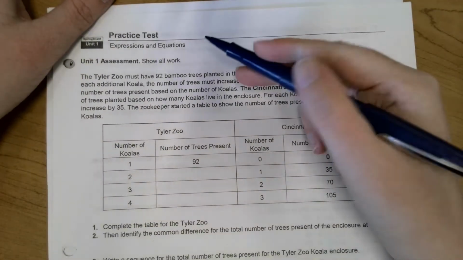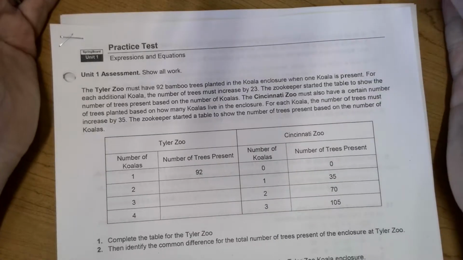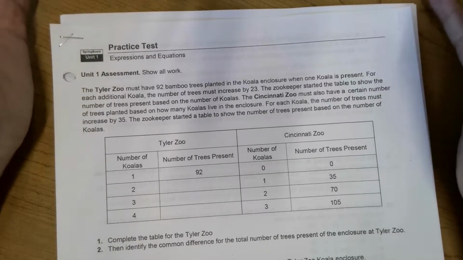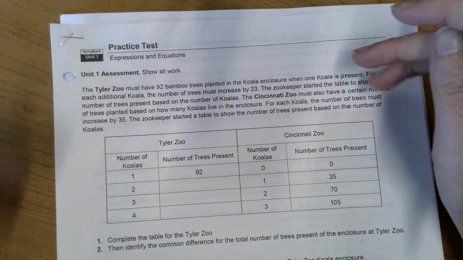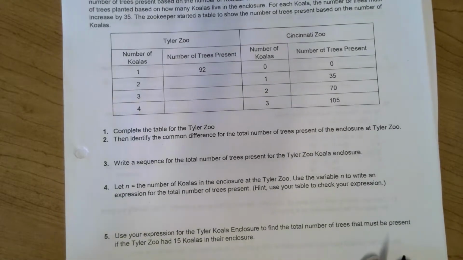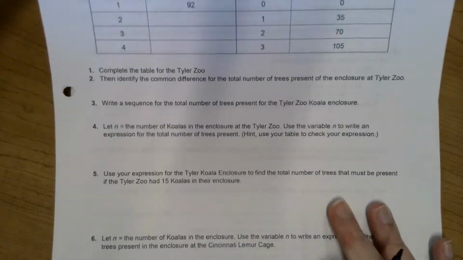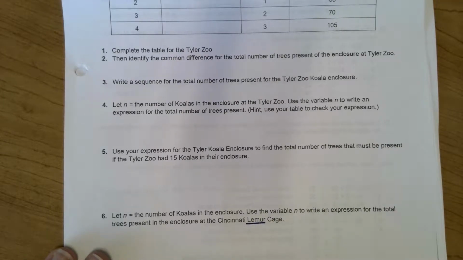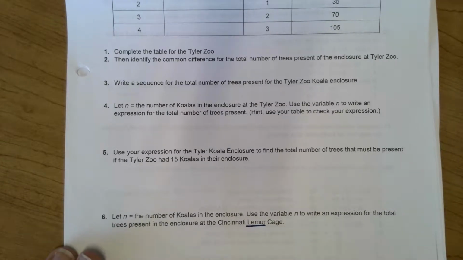All right, so the practice test. I did have some people try to tell me it wasn't similar to the real test. Guys, we literally copied and pasted. Like, I physically copied it and pasted it. You can actually tell that when you look at number 6, because it asks about the Cincinnati lemur cage, which was from the actual test. So that is an obvious hint. We just copied and pasted.